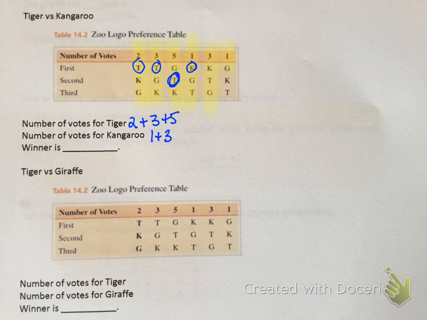And finally, the last column, there's 1 vote at stake. We see that kangaroo's in second place and tiger is in third. So kangaroo wins this vote. So kangaroo gets the 1 point.